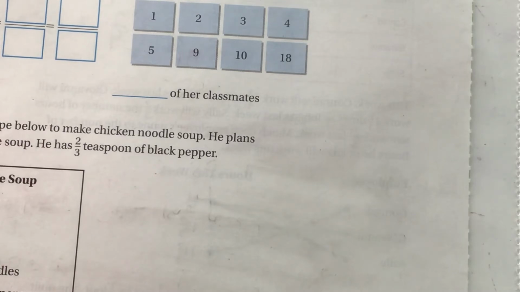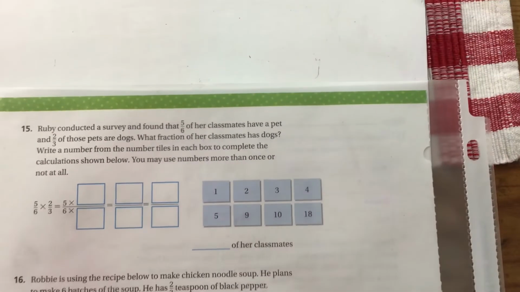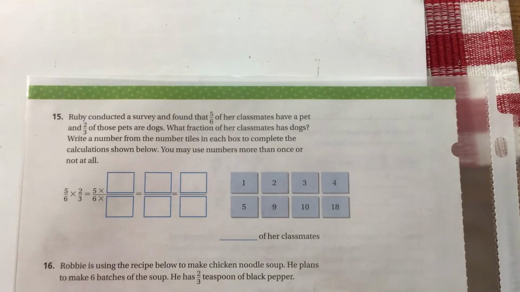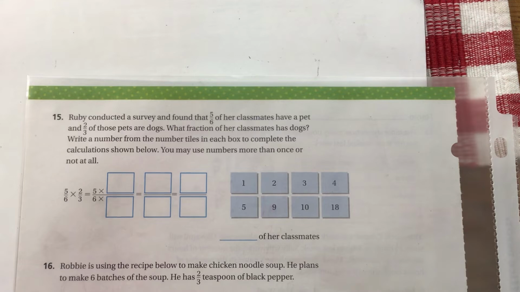15. Ruby conducted a survey and found that 5/6 of her classmates have a pet. Oops, I guess it might help if you guys can see it. And 2/3 of those pets are dogs. What fraction of her classmates has dogs? Write a number from the number tiles in each box to complete the calculation shown below.